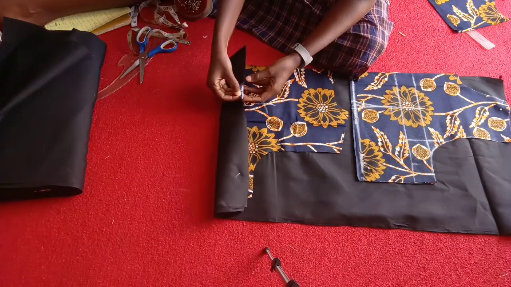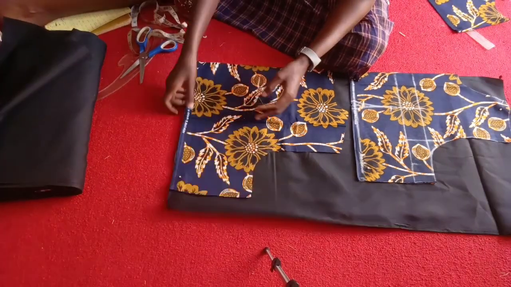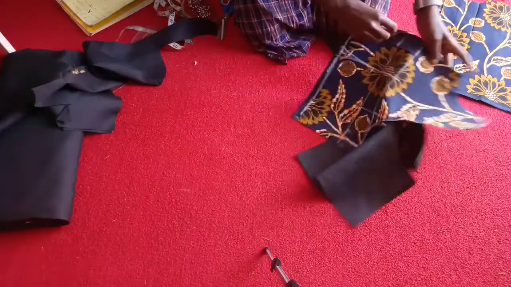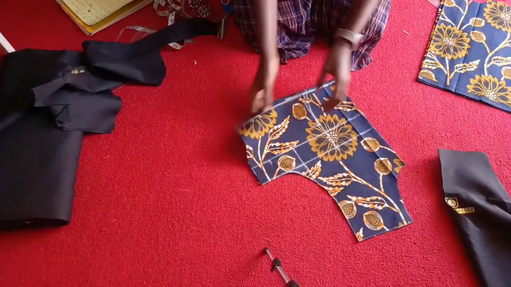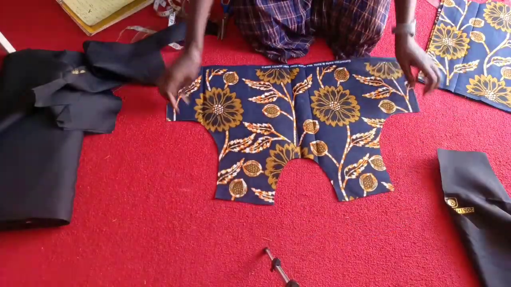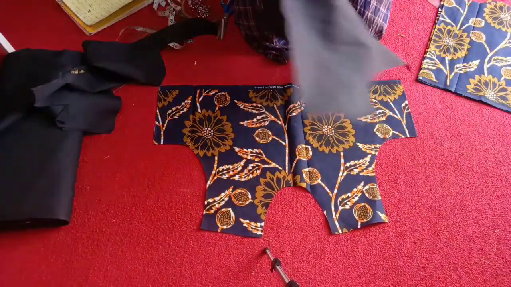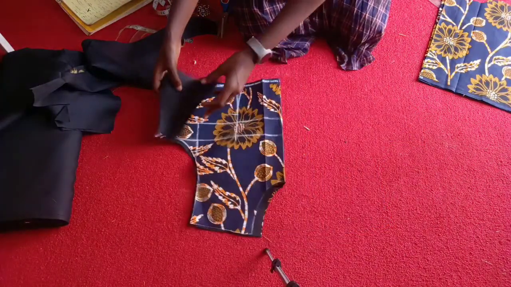Here I'm just cutting out my lining that I'm going to attach, and for the lining you do exactly the same. Where you put the dart on the front panel is where you put the dart on the front panel of the lining. Whatever change you make on the front one is the same change you make on the lining. So that is it, and it's that easy.